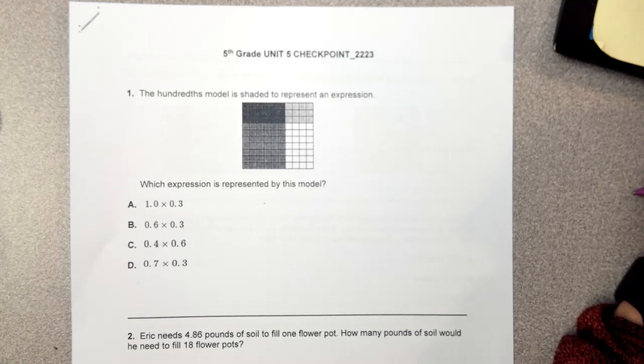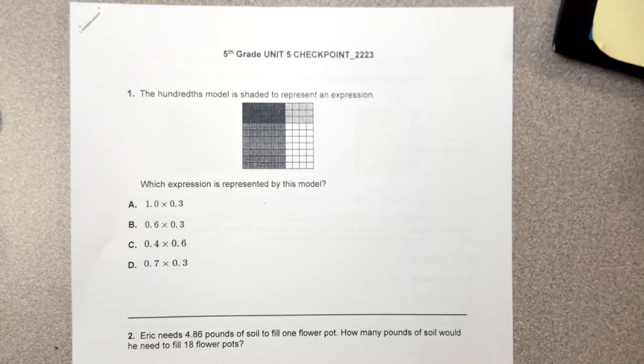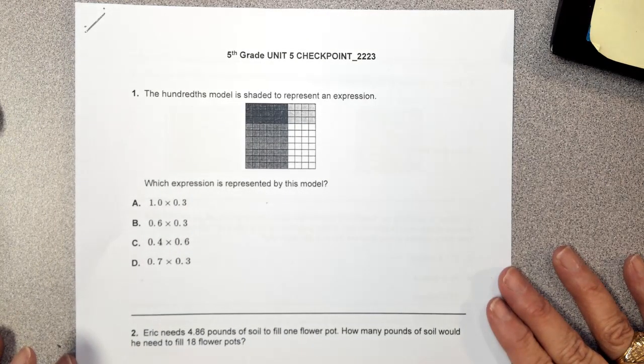I see that I have a little bit of a focusing problem, so let me go ahead and focus that in clearly for you. And we're going to get started.